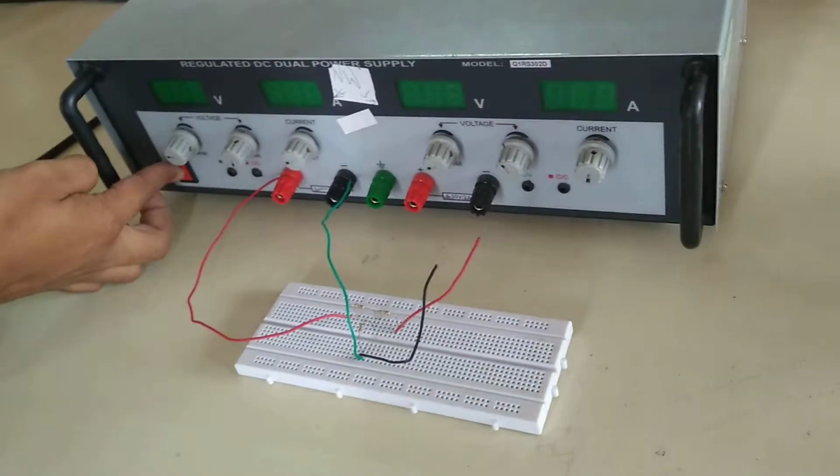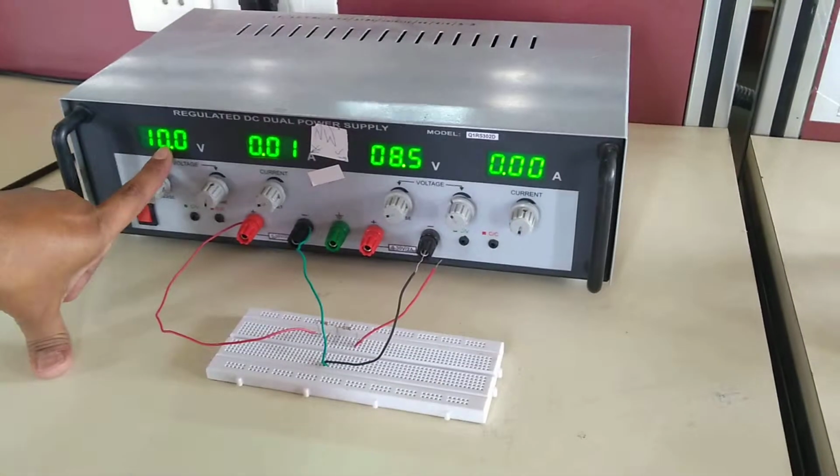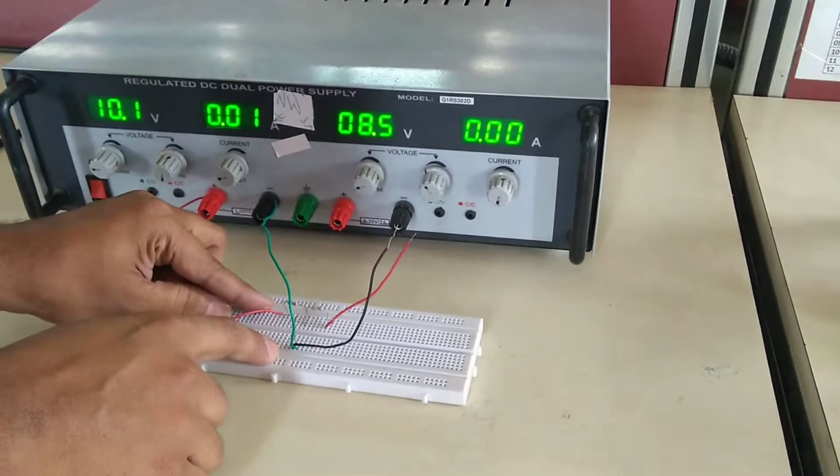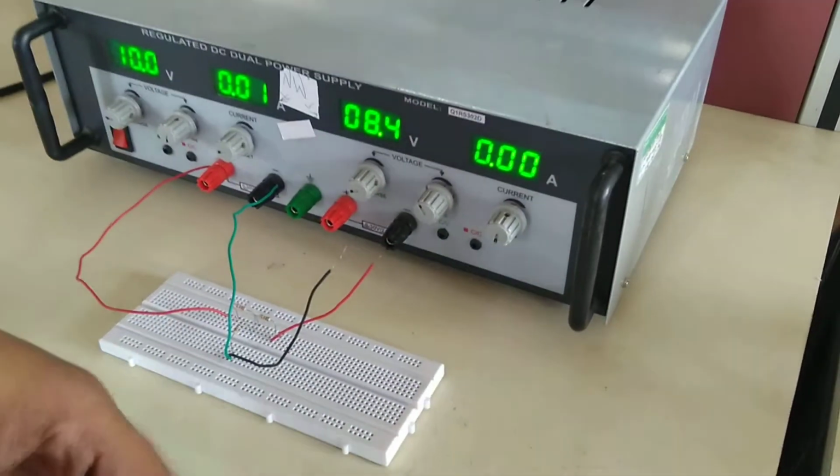And switch on the power. As we switch on the power, it is set at 10 volt. So we provide the 10 volt, and across the A and B terminal we are measuring the VTH.